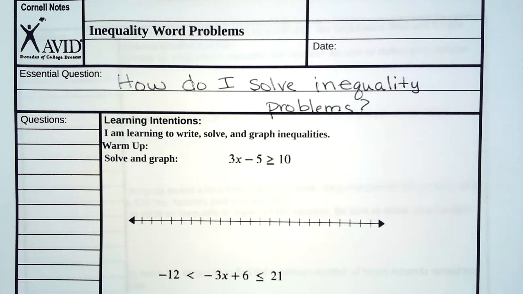Hello, class. We're looking at inequality word problems. We've been working with inequalities. We discussed the different symbols and what they meant, and we also did graphing of inequalities. So your learning intention is, I am learning to write, solve, and graph inequalities. There are two warm-up problems. Please pause the video and see if you can do those on your own.